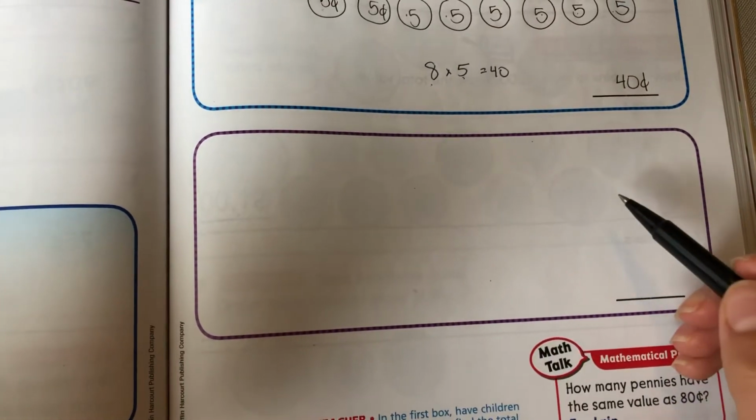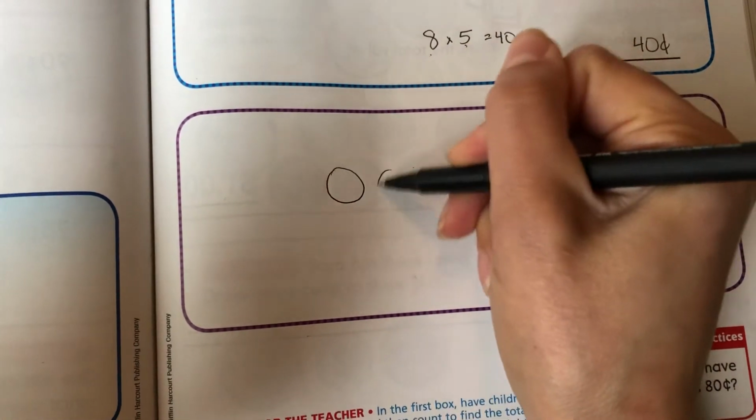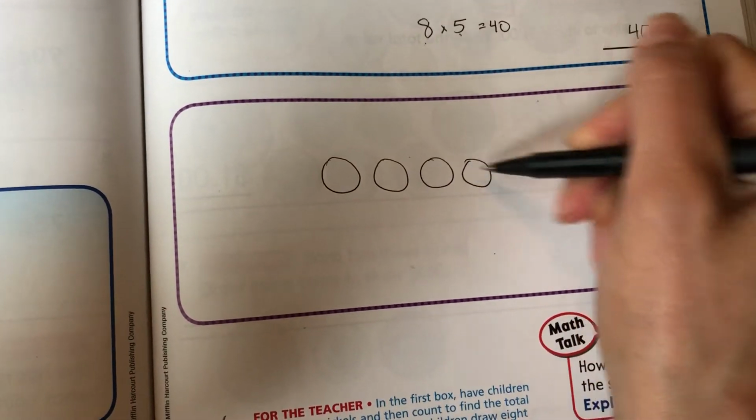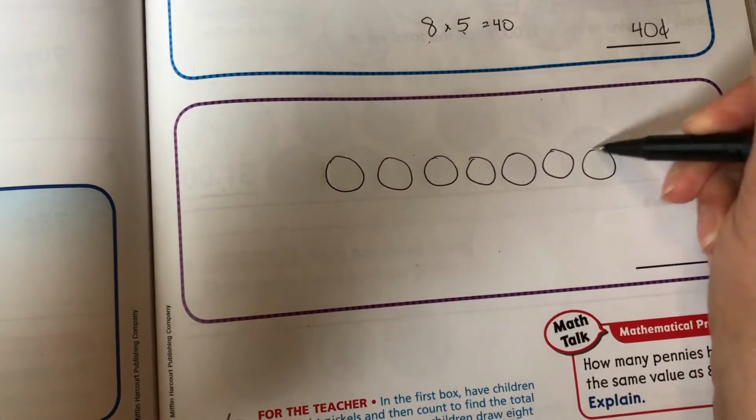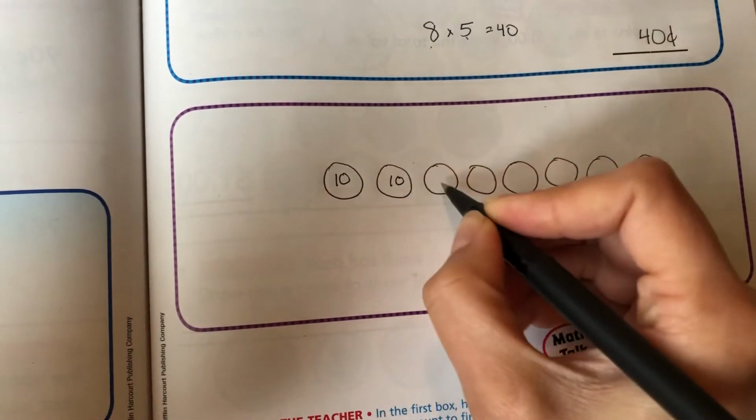Down here, it wants you to find the total value of 8 dimes. 1, 2, 3, 4, 5, 6, 7, 8. And each dime, remember, is worth 10 cents.